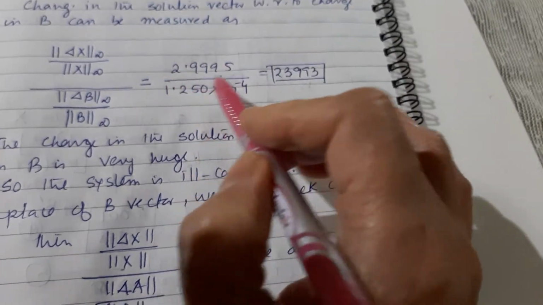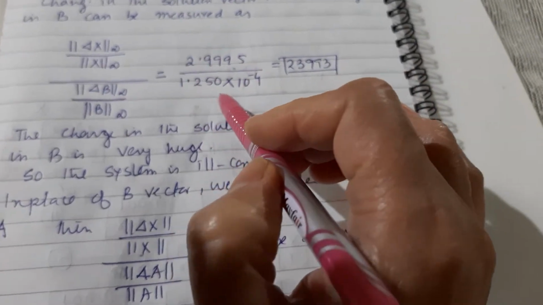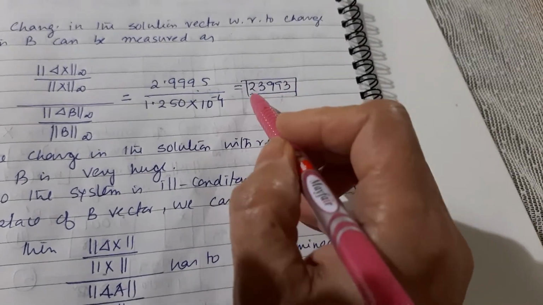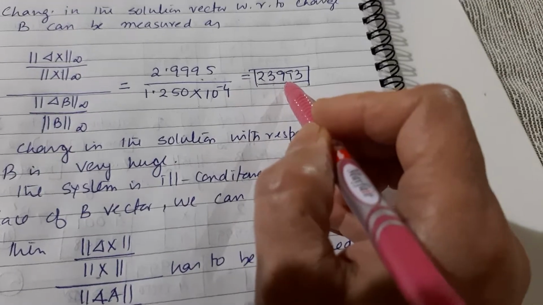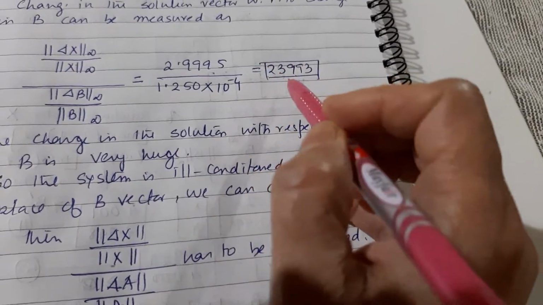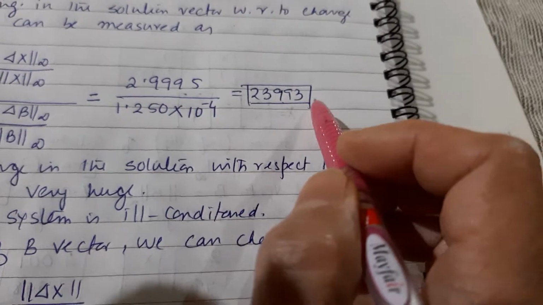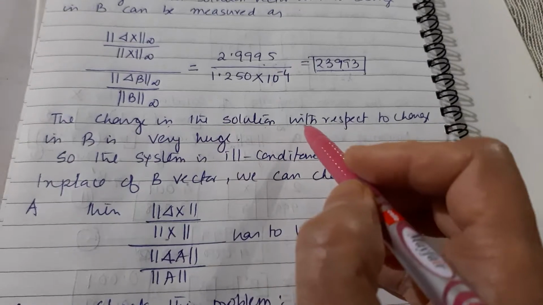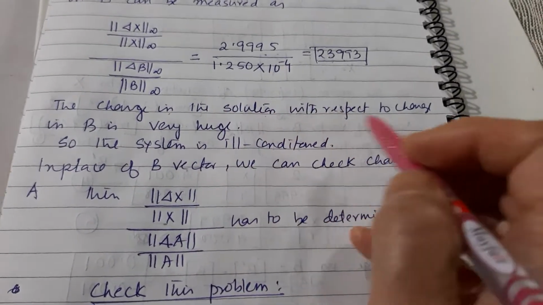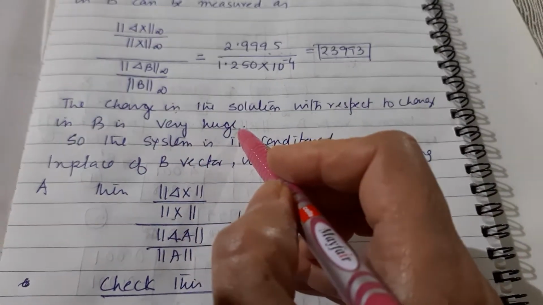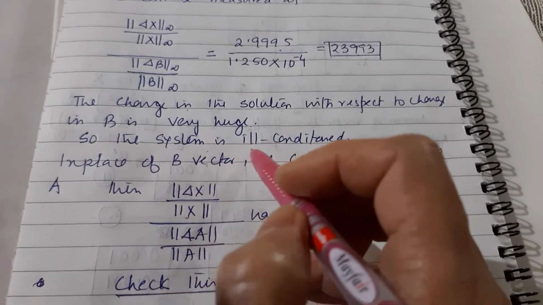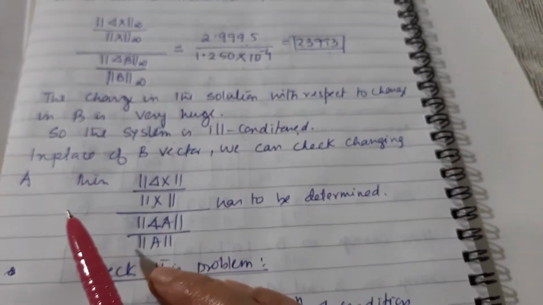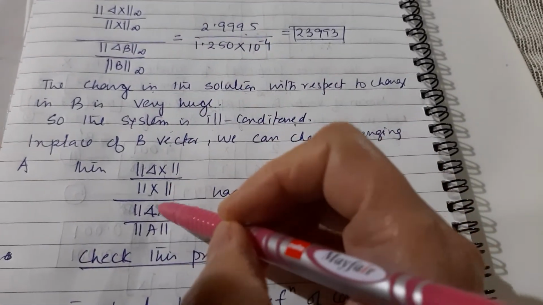So the value is 2.9995 divided by 1.250 times 10 to the power minus 4, and this value becomes 23,993. So this value is very, very huge. The change in the solution vector with respect to the change in b is very huge. That is the reason why the system is said to be ill conditioned. But in place of changes in b, we can use the changes in A also.